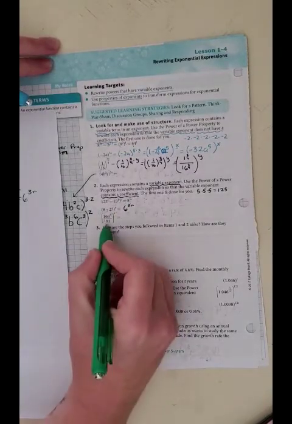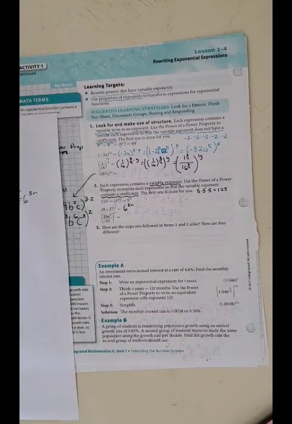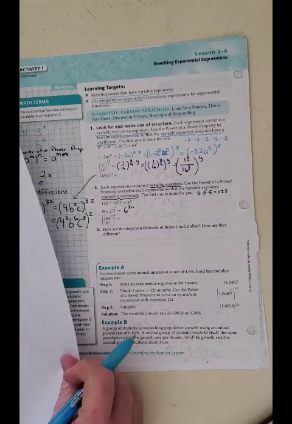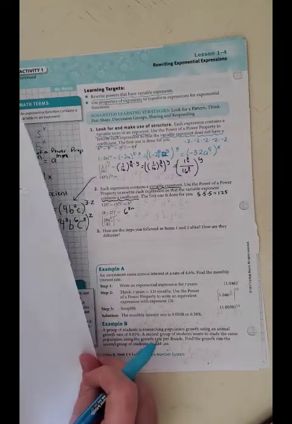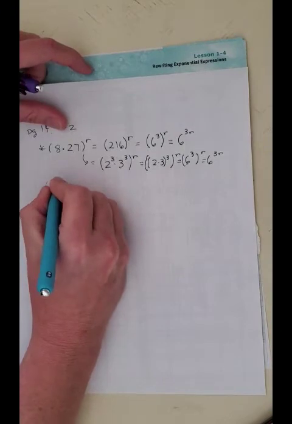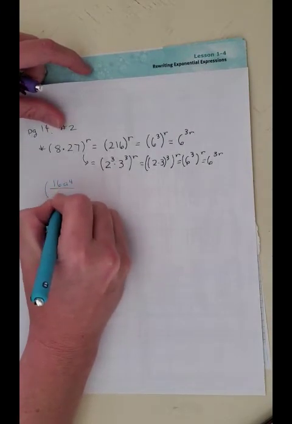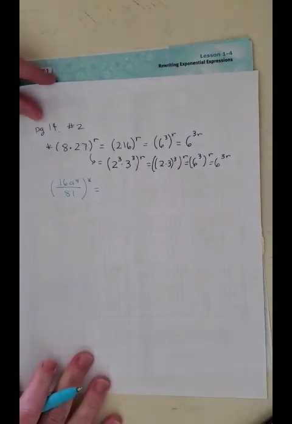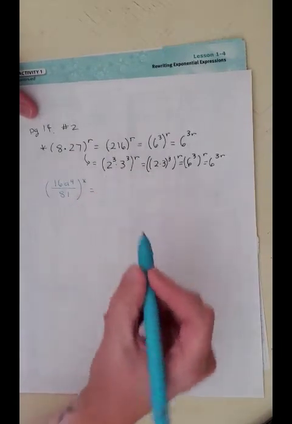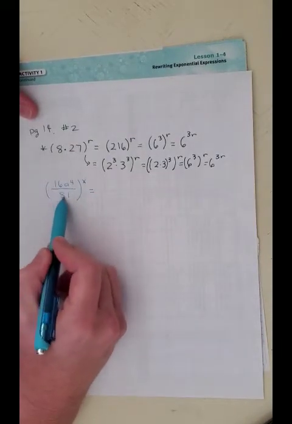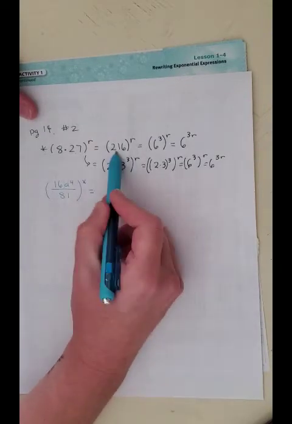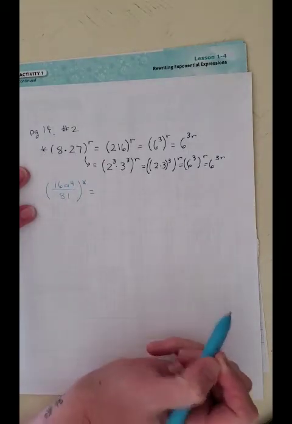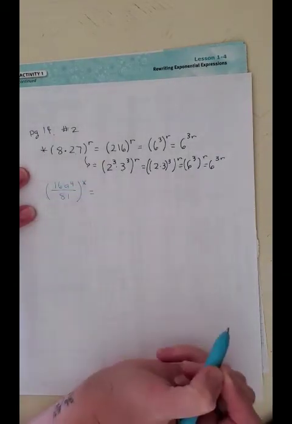Let's try that again. We have another one right here. This is number 2 as well, but it's the next part. So we're going to rewrite it. I'm going to do it on my separate sheet of paper. We have 16a to the 4th over 81 all to the x power. All right, so I am going to implement option number 2 here. I cannot figure out what 16 over 81 would be as one number, but what I can do is look for something that maybe they all have a 4th power in common. This is keying me that it's probably a 4th power.